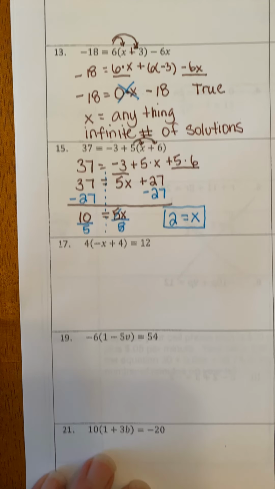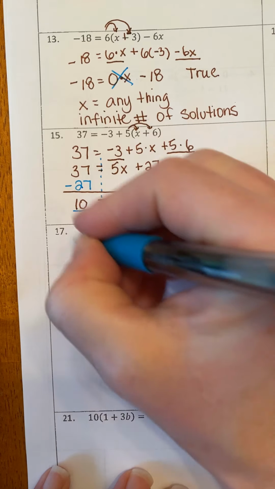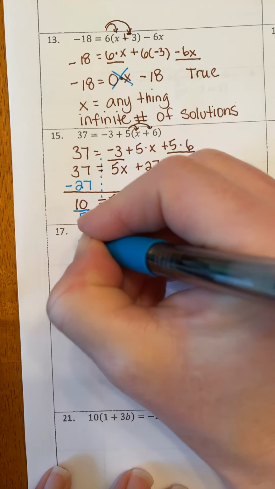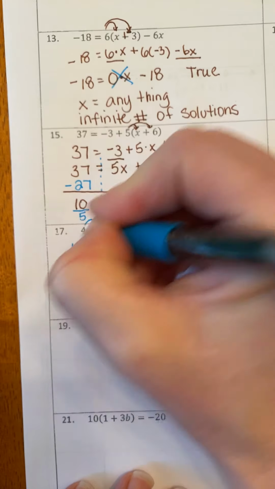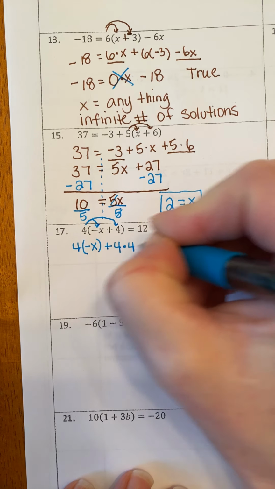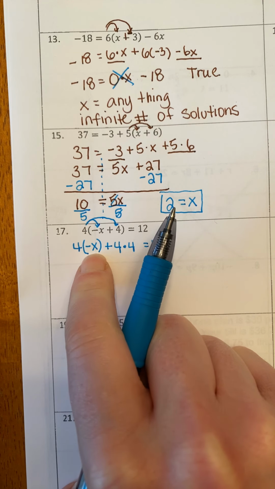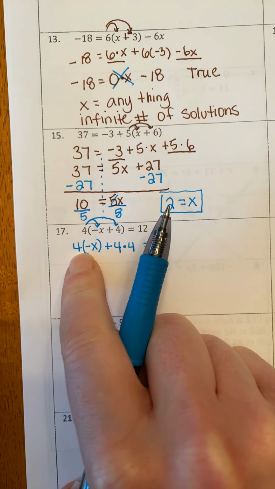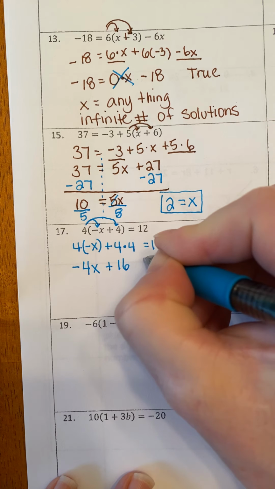All right, going down to number 17. I have a parentheses, so to simplify this side, I'm going to take 4 times a negative x and put it in parentheses, so I remember it's not 4 minus x, it's 4 times a negative x, plus 4 times 4 equals 12. 4 times a negative x, that means like a negative 1x. 4 times negative 1 is negative 4x, plus 4 times 4 is 16 equals 12.